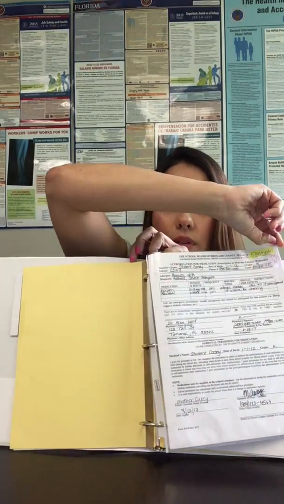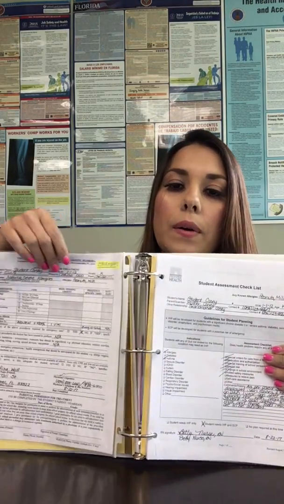In this case, it's not wrong, but they rewrote the order. Because here it does say nebulizer. Okay, so why do I have this in a clear sheet? If you notice the other papers for the student, I call it the packet for the student, this is the only paper that is in a clear sheet.